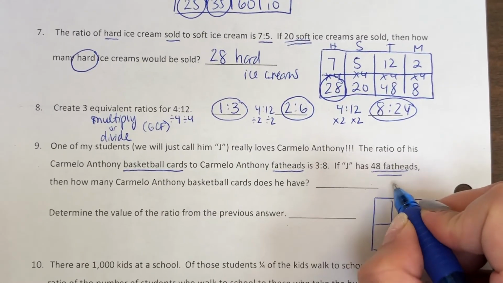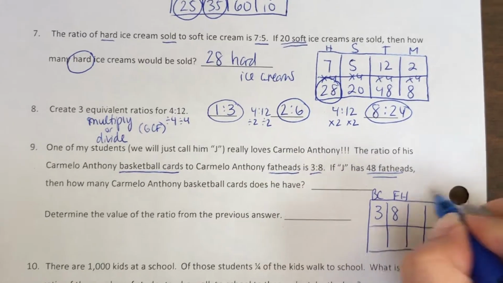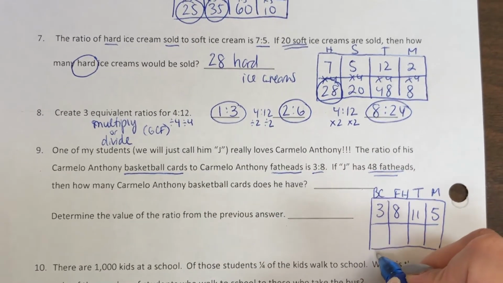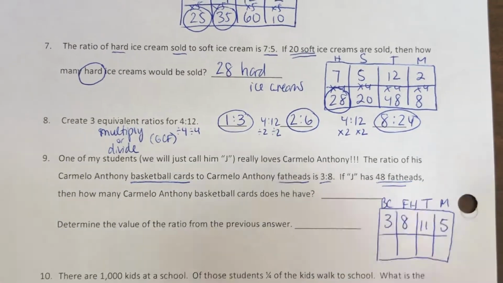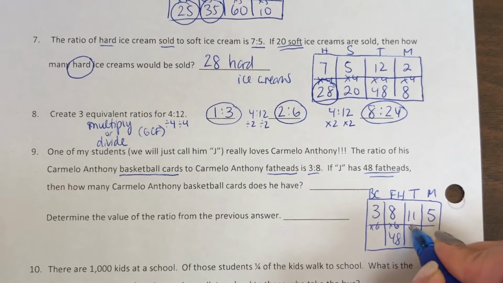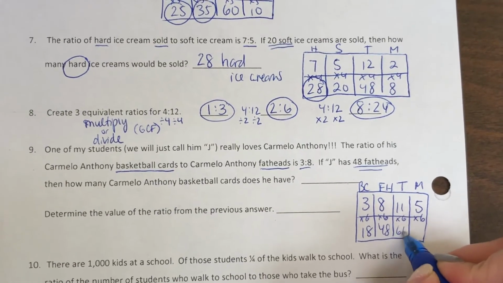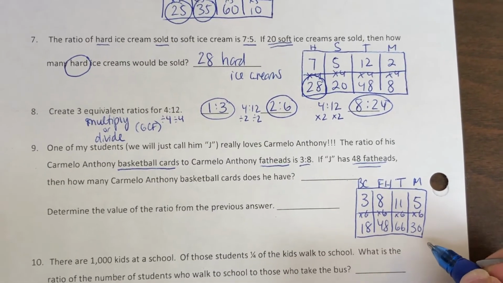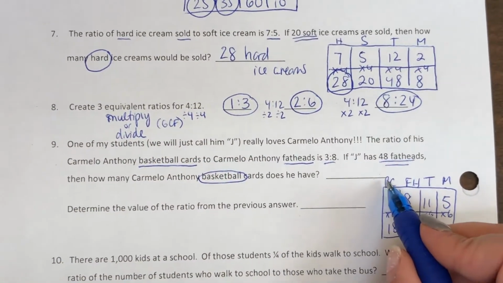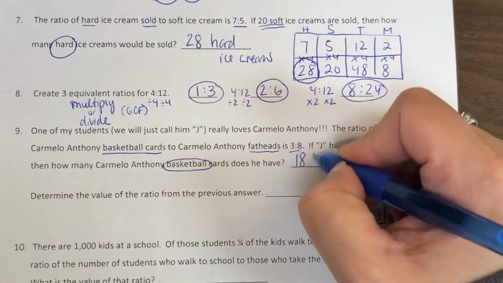And I'm comparing basketball cards to fatheads in the ratio of 3 to 8. My total is 11, and my more is 5. So the extra info is that there's 48 fatheads. So I'm going to go to my fathead column, 48, and everything is times 6. So 3 times 6 is 18, 11 times 6 is 66, 5 times 6 is 30. So my question is, how many basketball cards does he have? So I'm going to go to basketball, and my answer would be 18 basketball cards.